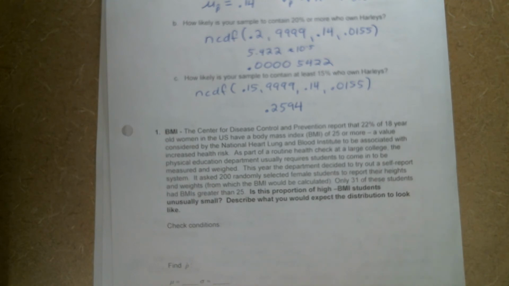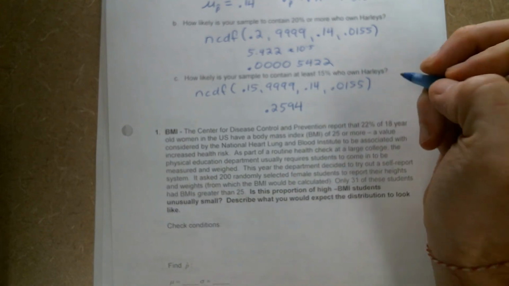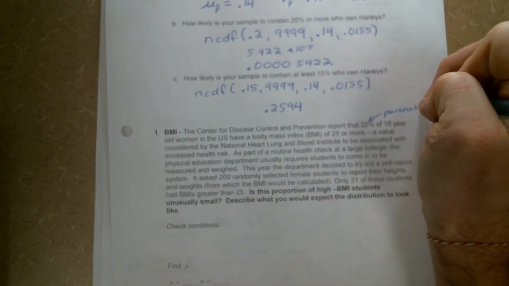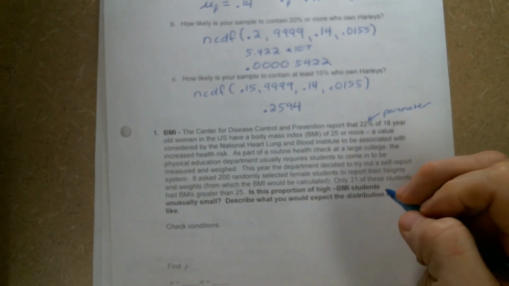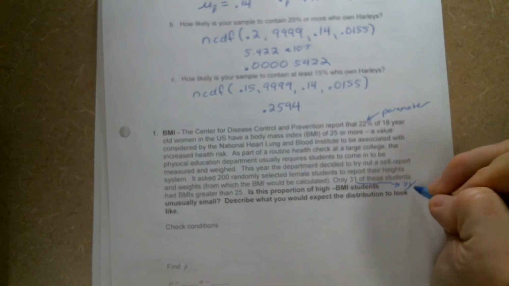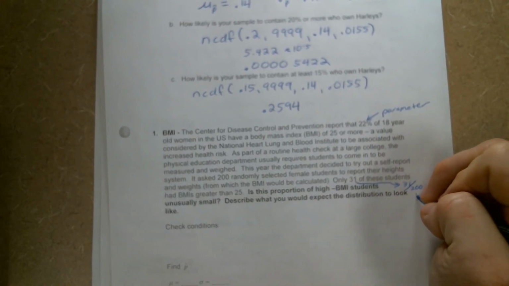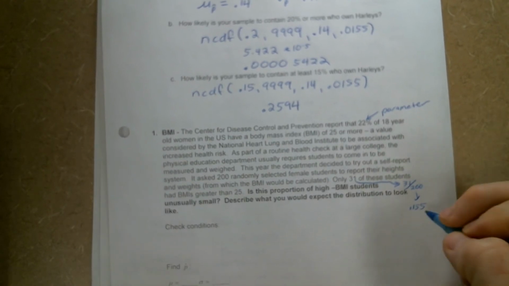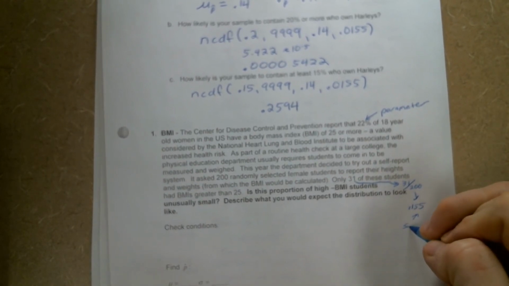Only 31 of those students had a BMI greater than 25. Is this proportion of high BMI students unusually small? Describe what you would expect the distribution to look like. All right, so this 22% would be our parameter. And then the 31 out of 200, which works out to be 0.155, would be our sample statistic.